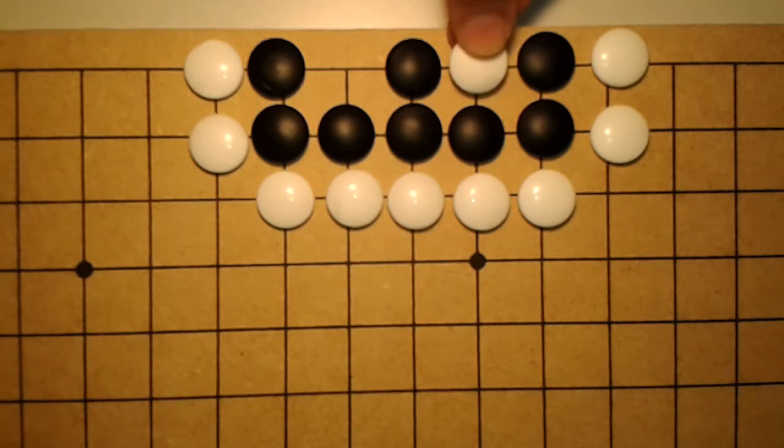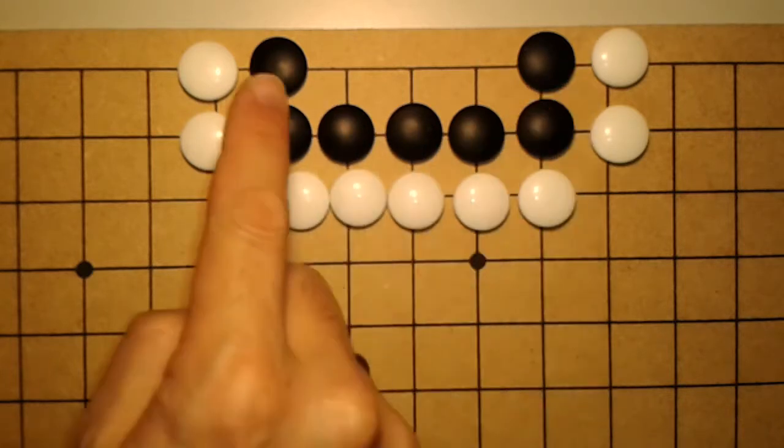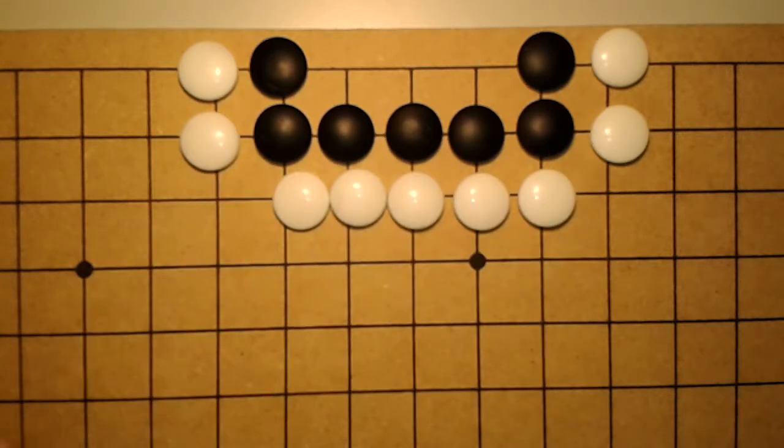Placing a stone in here would be suicide, and there is still over here a liberty. So this formation is still unsettled, and this means that whether the black stones live or die depends on whose turn it is to play.